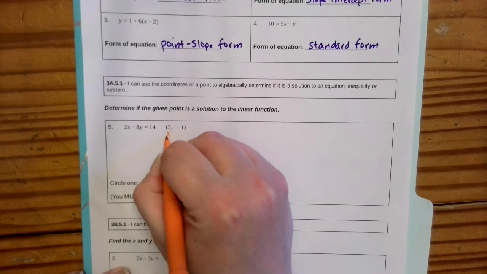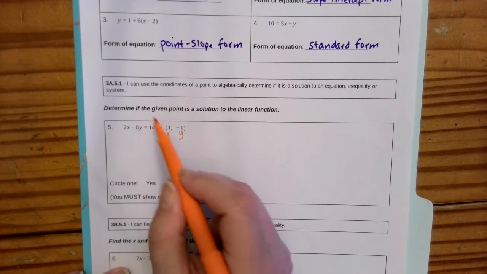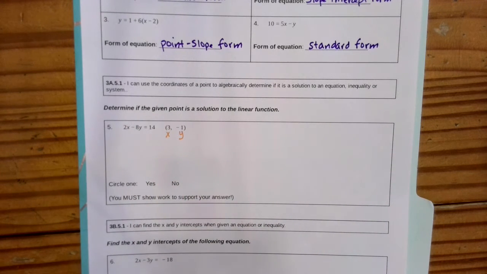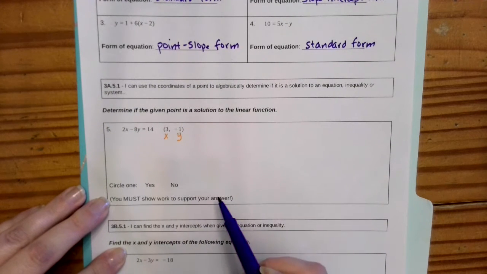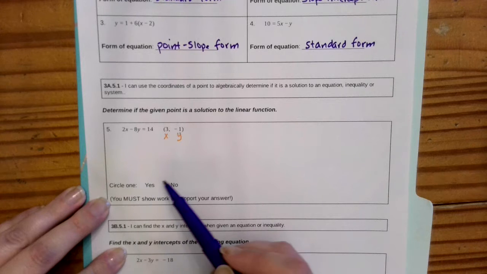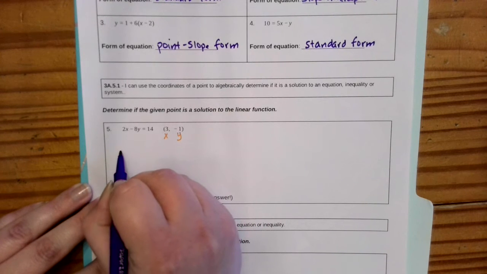So we're going to take that x value and that y value, and we're going to substitute them into this equation and see if what we get is true. Notice down here that it says you must show your work to support your answer. That means you can't just have a lucky guess here, all right? You have to show us the work that you're thinking through to get to the answer.